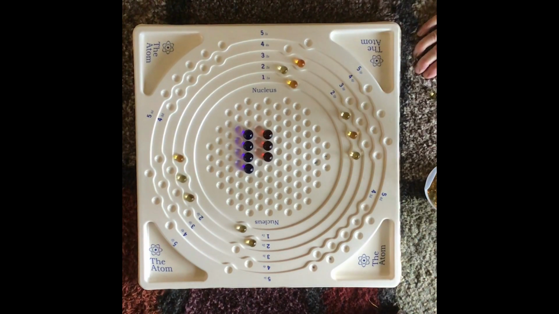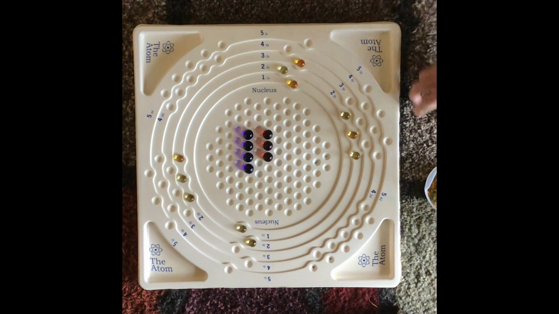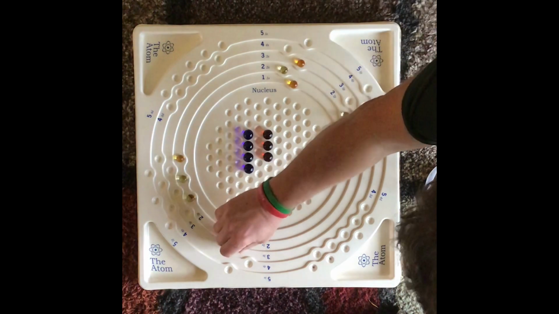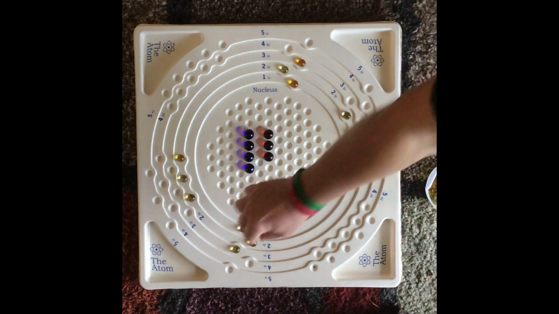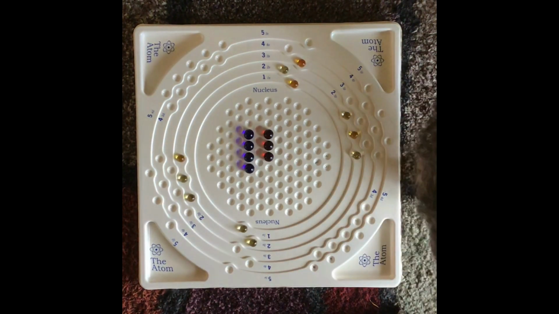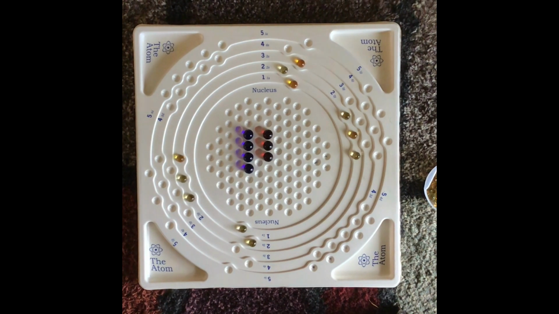Now, remember it takes energy to remove an electron. So there's 1 electron. That's going to take energy. Now there's 2. Which one do you think it would be easier? Is it easier to remove 1 electron or 2? That's right. It's easier to remove 1 electron than 2. So therefore, sodium is more reactive than magnesium.